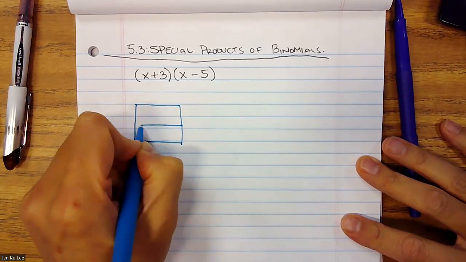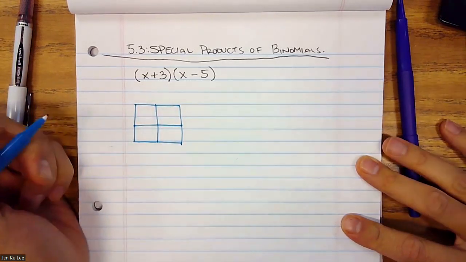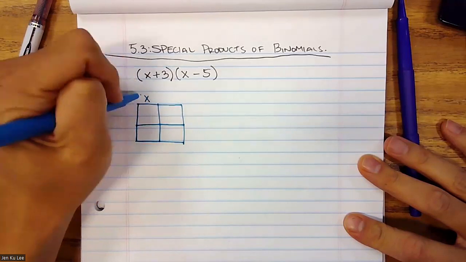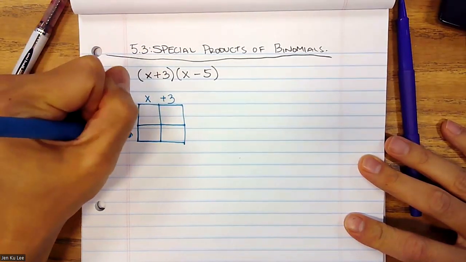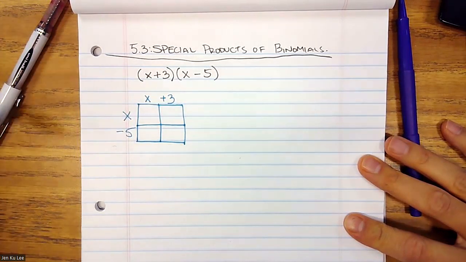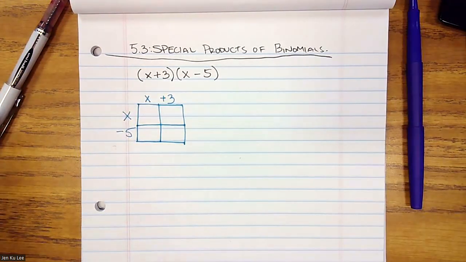Both of them have two terms. There's my little box. So that's x, that's plus 3, that's x, and that's minus 5. And then what we're going to do is multiply what makes up that box.